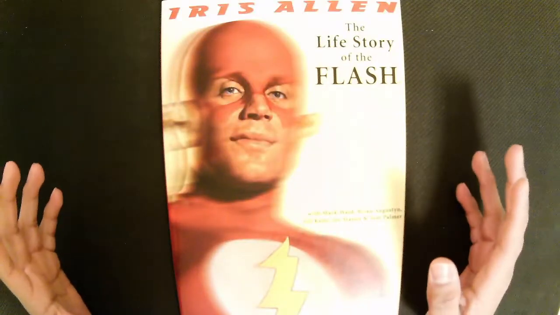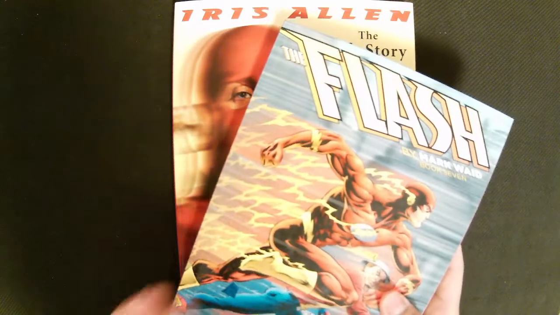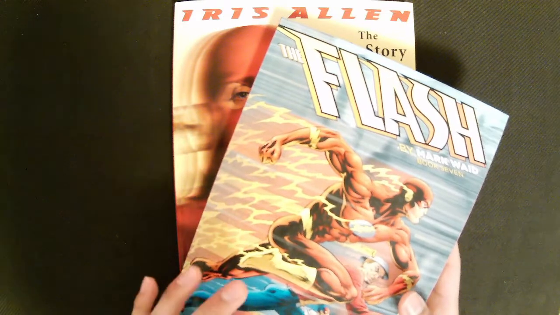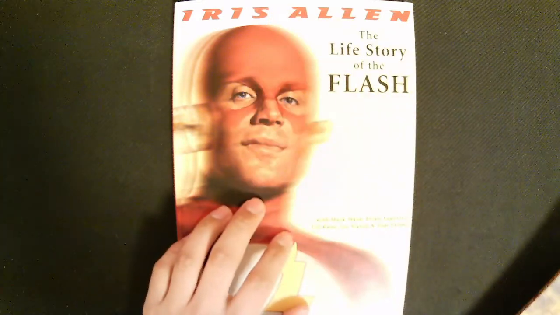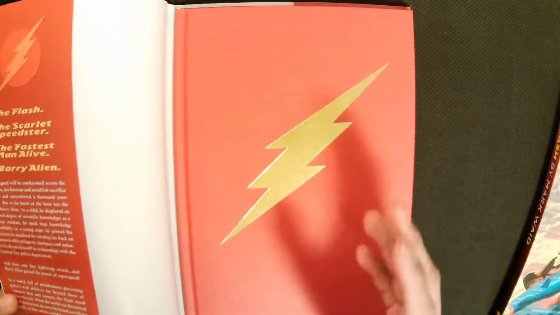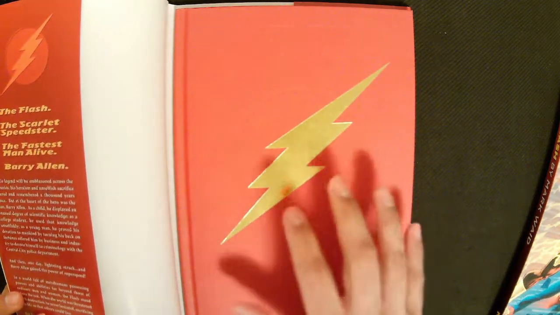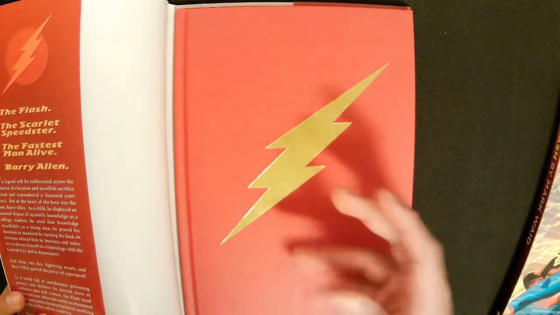Now switching over to the life story of the Flash. This can be found in the 7th trade paperback of The Flash written by Mark Waid, but I like having it in this format because it looks like how it does in the actual Flash comics. In the comics, there is an actual The Life Story of the Flash book in their world, and this book is from the pages of the comics and how it looks in their world.